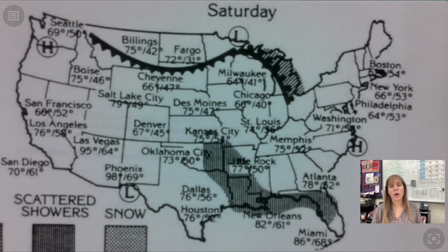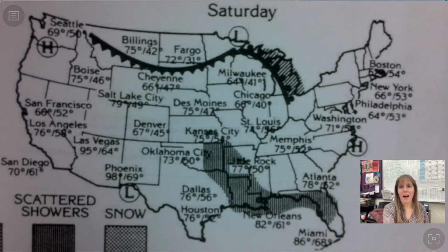All right, so good luck with your weather map. In a couple of days, we'll present these to class, or they will be due to submit to me online via a copied Google Doc. If you have questions, make sure you email me or ask me in person. I'd be happy to help.